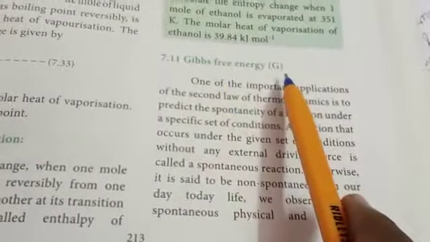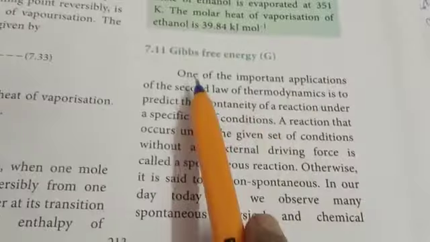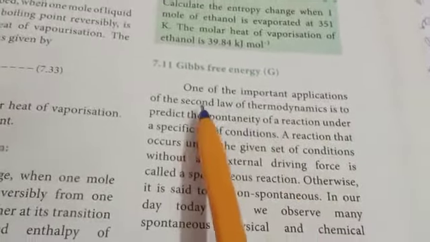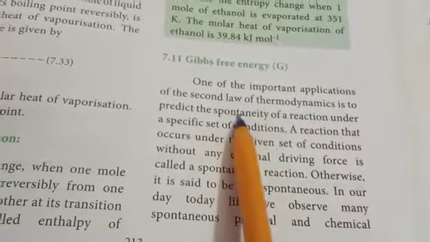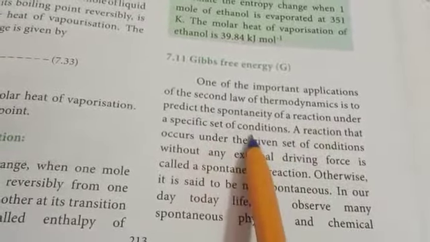Good morning, students. Next term, Gibbs free energy, symbol G. One of the important applications of the second law of thermodynamics is to predict whether a reaction is spontaneous under a specific set of conditions.